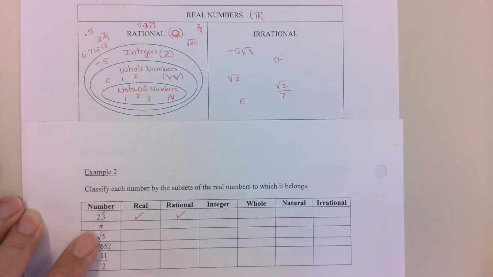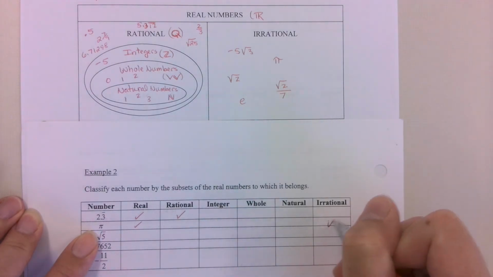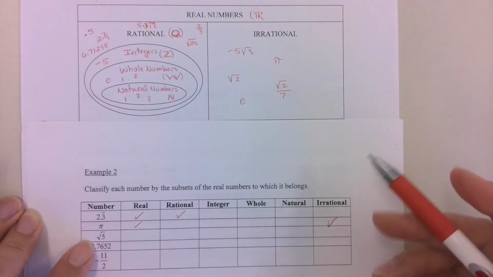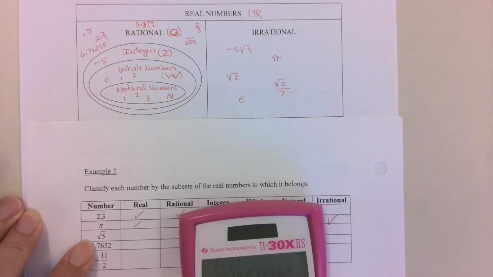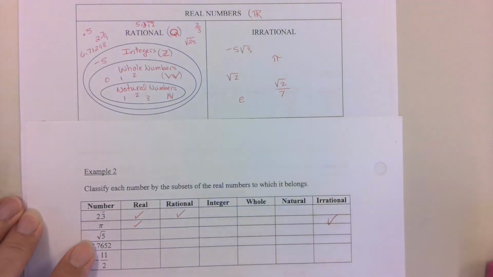All right, so pi. Yes, that is real, but pi goes on forever. It is irrational, so there is nothing in between. All right, we've got the square root of 5. Well, the square root of 5 is not a perfect square, but let's say it was a bigger number and I wasn't sure of it. Anytime I'm not sure, I might as well throw it in the calculator, and I see it's not a perfect square. So I know that it's real, but it's also irrational.